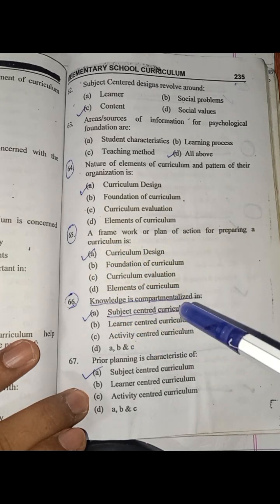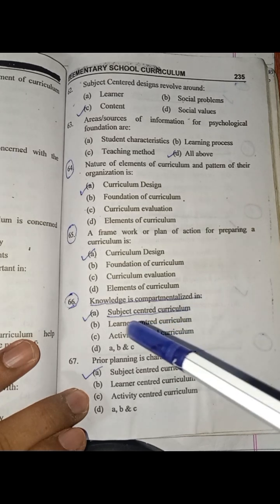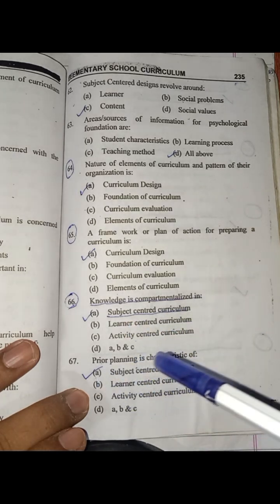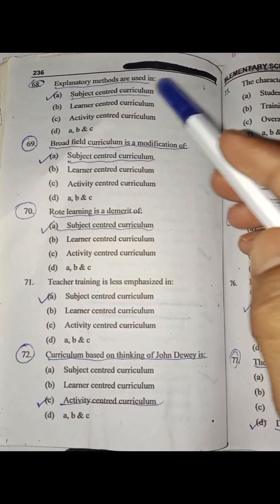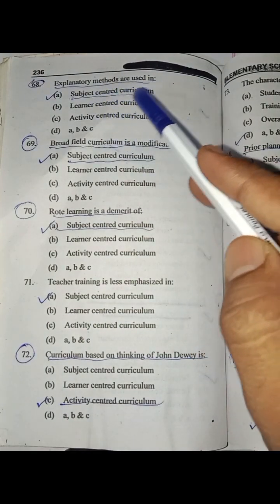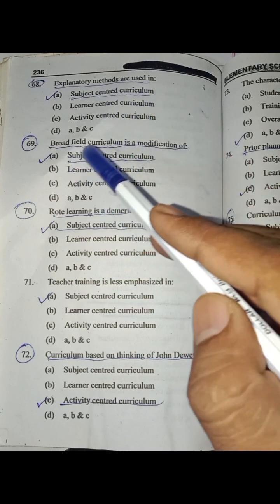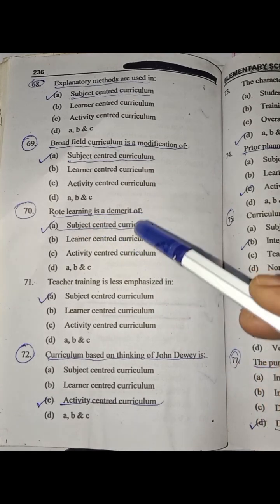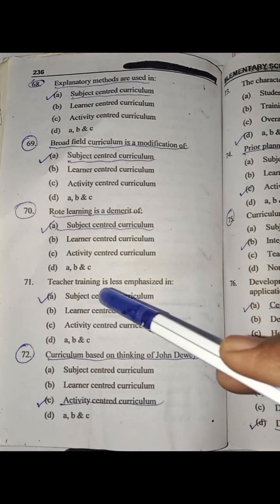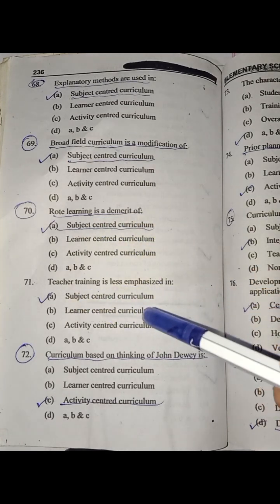Knowledge is compartmentalized in subject-centered curriculum. Prior planning is characteristic of subject-centered curriculum. Explanatory methods are used in subject-centered curriculum. Broad field curriculum is a modification of subject-centered curriculum. Rote learning is a merit of subject-centered curriculum. Teacher training is less emphasized in subject-centered curriculum.